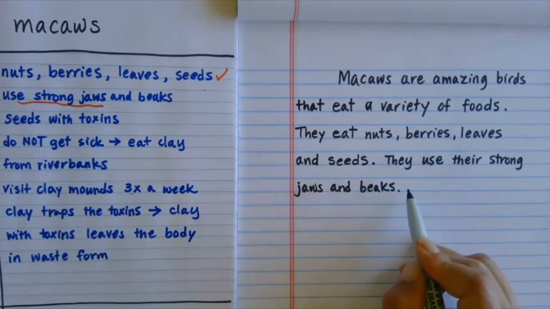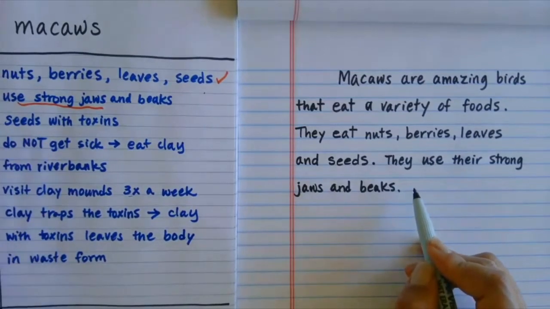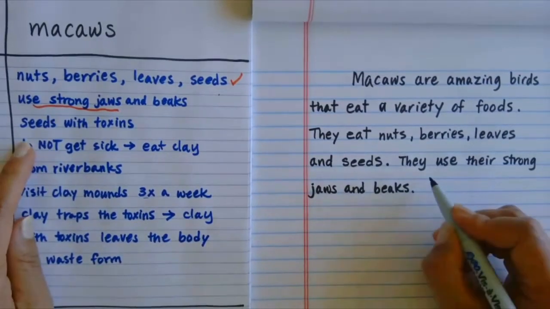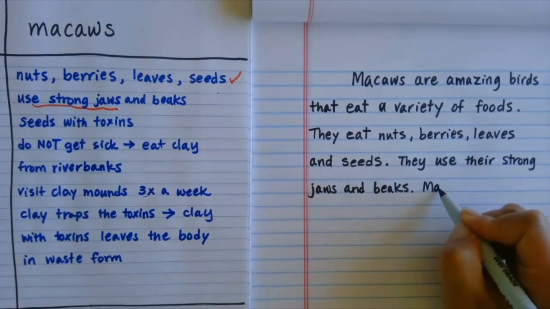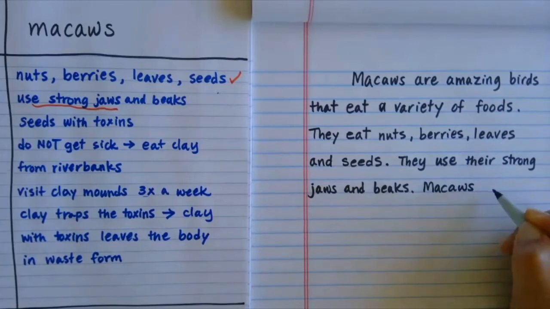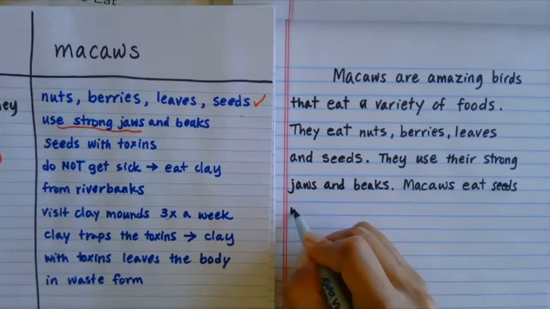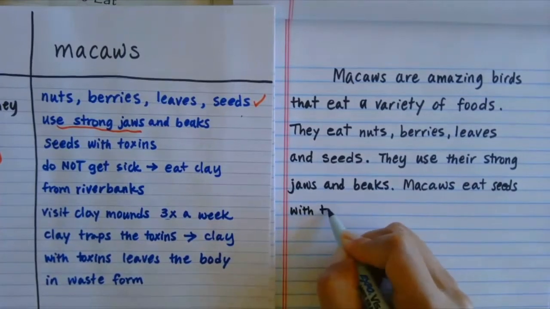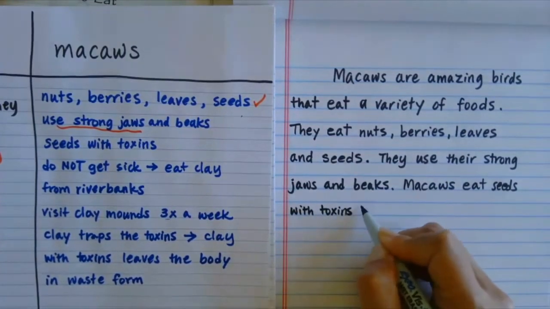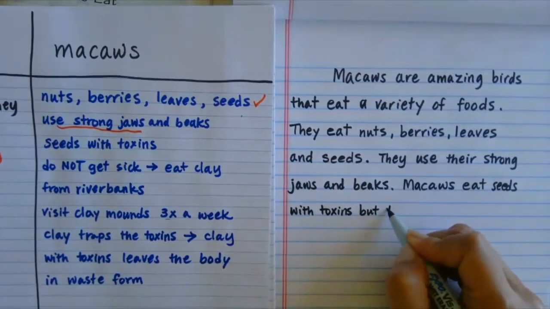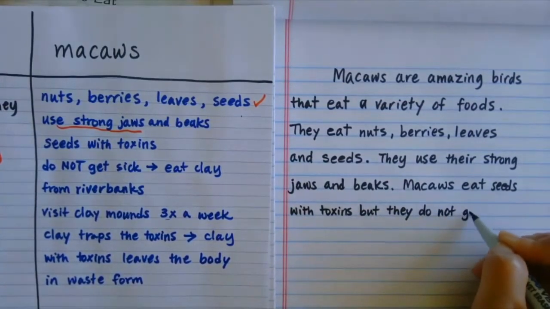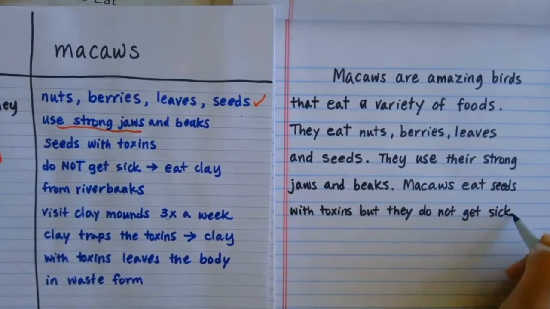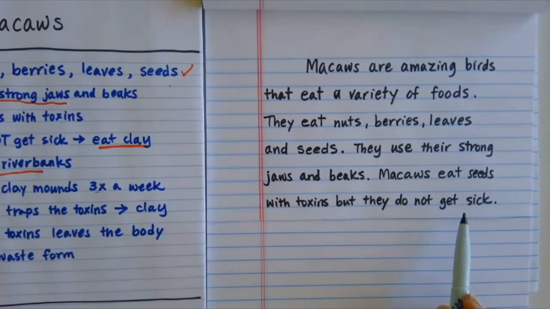Now, I think I want to expand and talk about how they eat seeds with toxins. So I could write, macaws eat seeds with toxins, but they do not get sick. I want to write why they don't get sick.